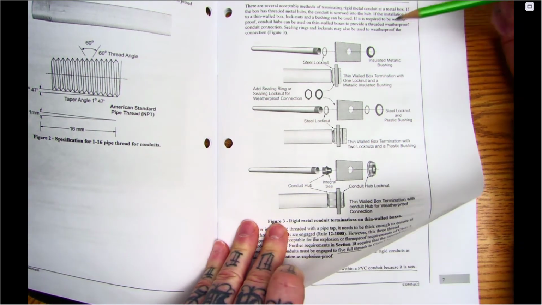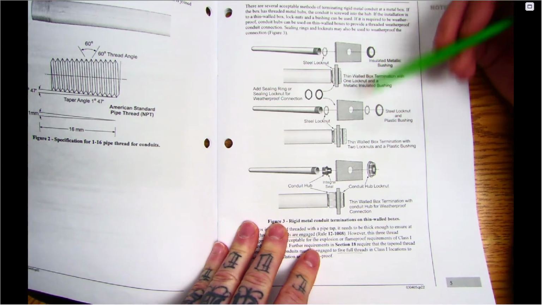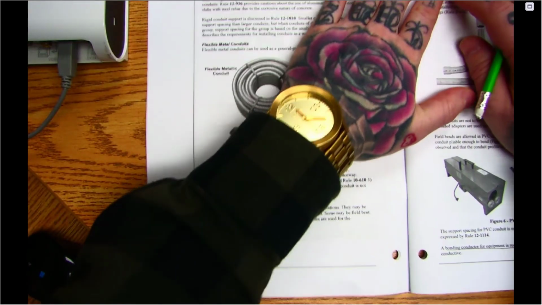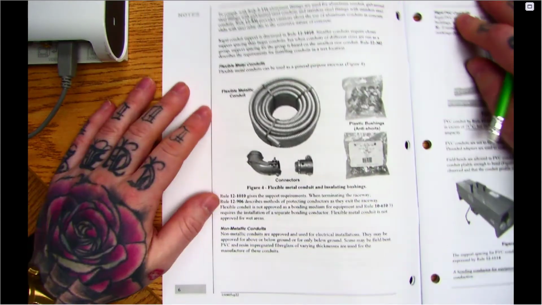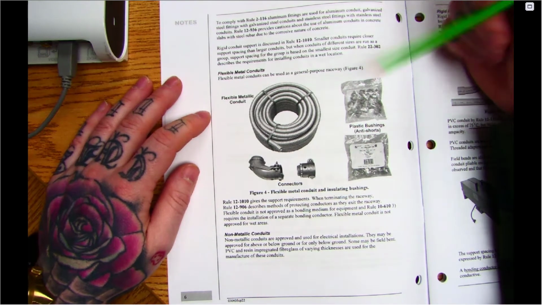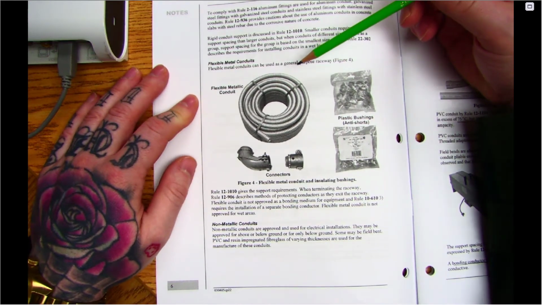Again, if you haven't used a lot of rigid, you may not have seen a lot of this. A lot of times we'll go right into a threaded cast box, but that's not always the case. Okay, we do use rigid sometimes when we don't have potentially a big steel rigid fitting or aluminum to go into a box. Then it talks about flexible metal conduits.